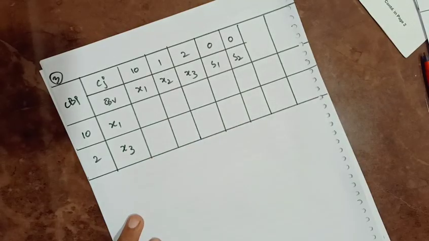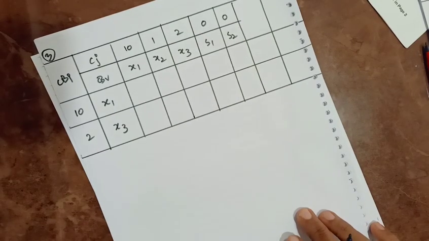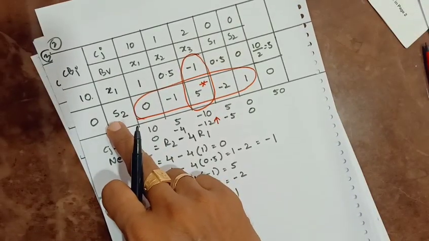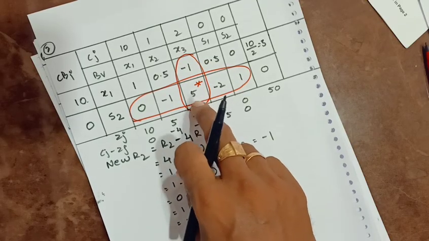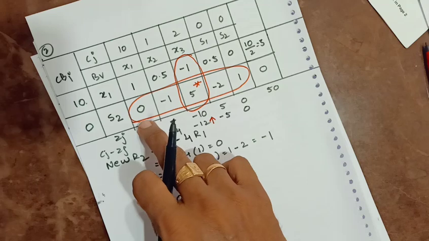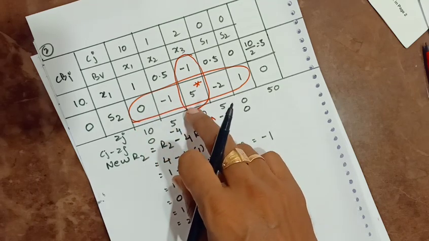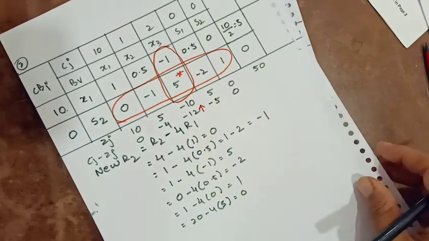In the iteration table, s2 as the pivot element, the intersection observed as 5, and this entire row has to be divided by 5: 0 divided by 5, minus 1 divided by 5, 5 divided by 5, minus 2 divided by 5, 1 divided by 5, 0 divided by 5.